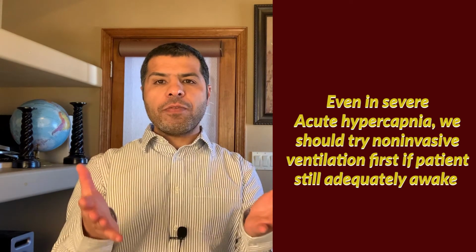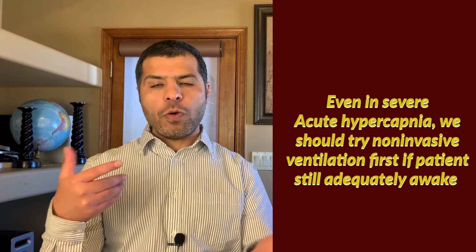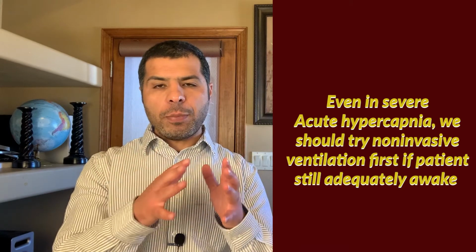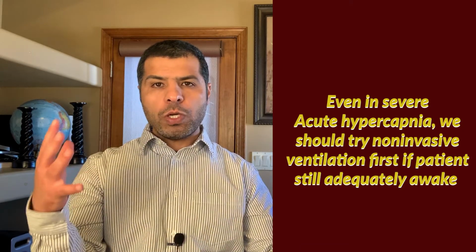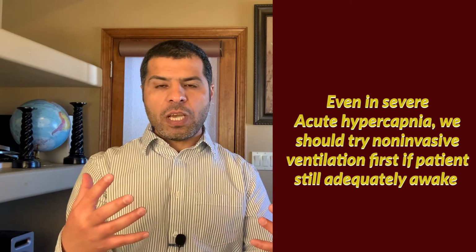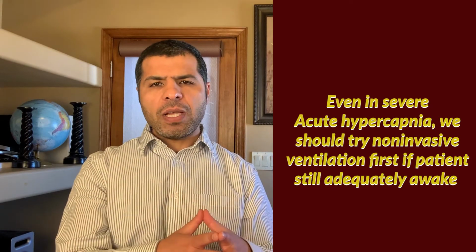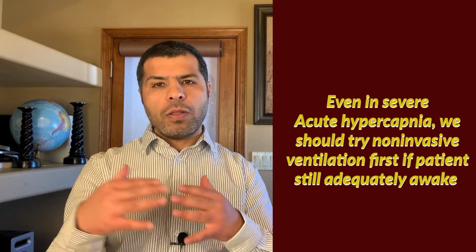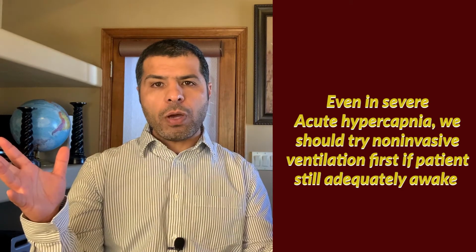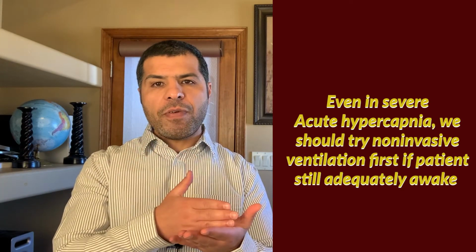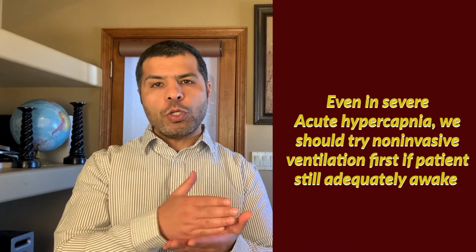So you could see the difference between this case and the case before is the altered mental status. The mental status here, the patient is wide awake, able to protect his airways despite breathing a little bit fast. But that lady in the previous example was lethargic. So that's the main factor in deciding to intubate or not.